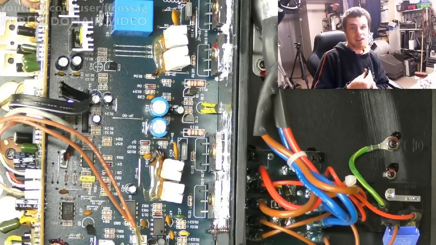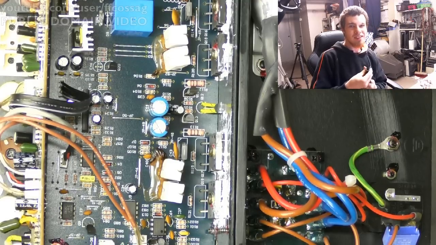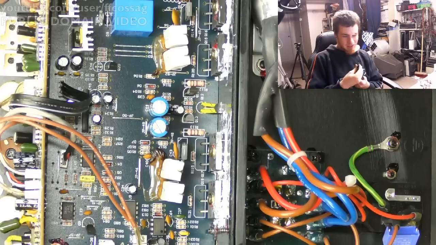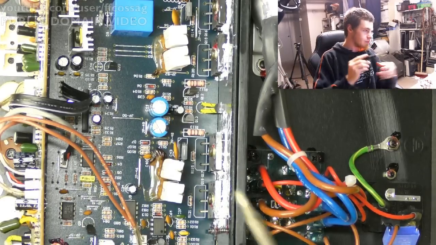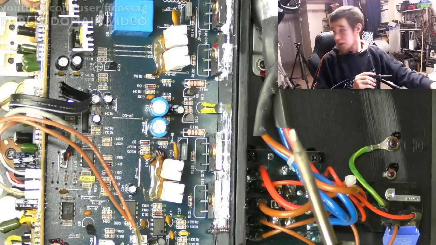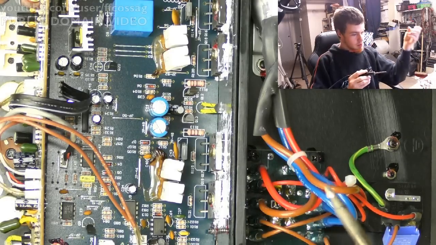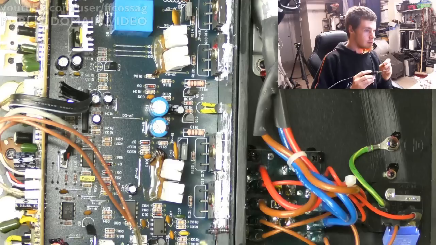Well, that's the sound we've all become ever so familiar with. The sound of my soldering station not working properly. I think it might have fixed itself.